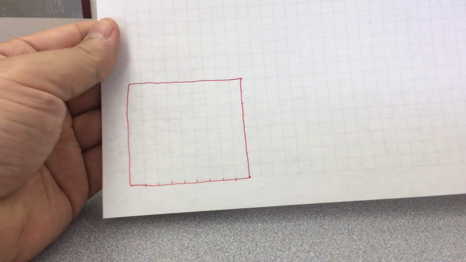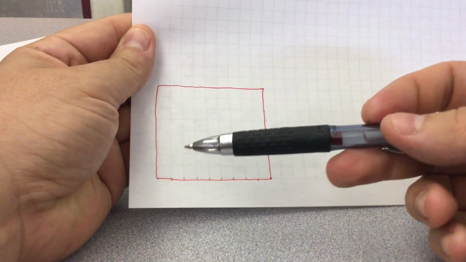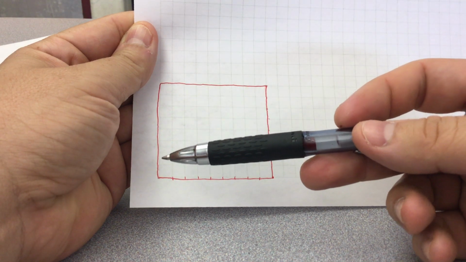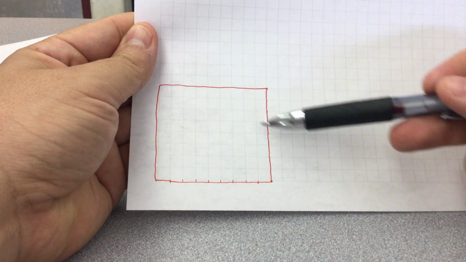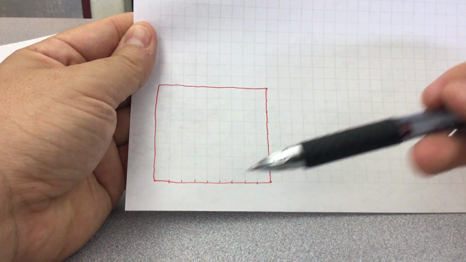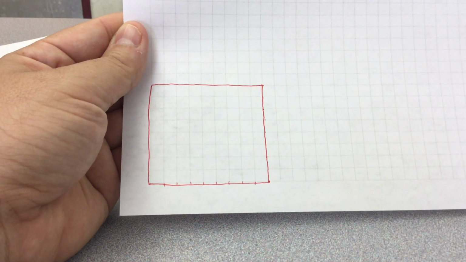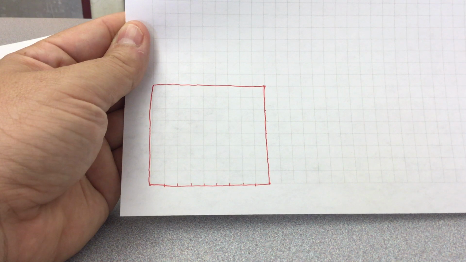Okay, so pausing the video, taking a look. We've got our box here. It ends up being 9 wide by 8 tall. This is real light on your page. I'm doing it in red pen, so it shows up real nice on the camera. Do not draw as dark as I'm drawing.